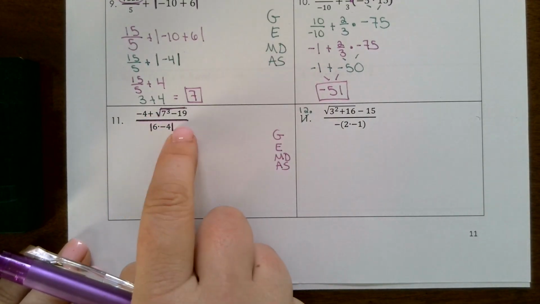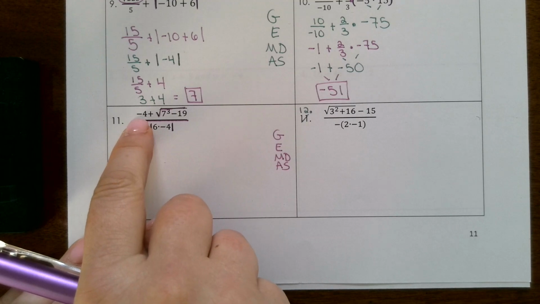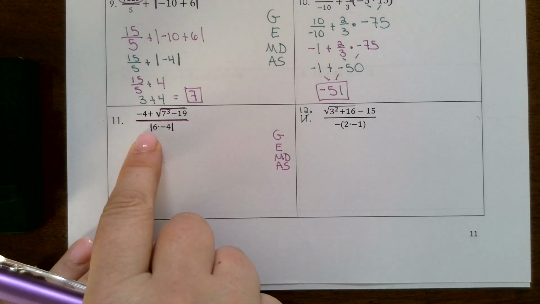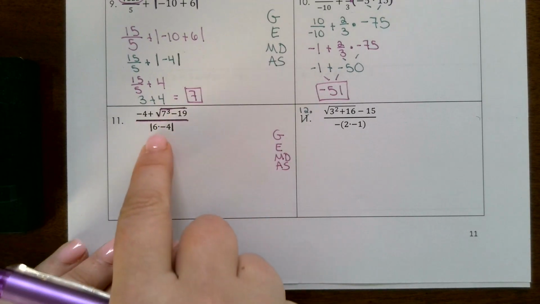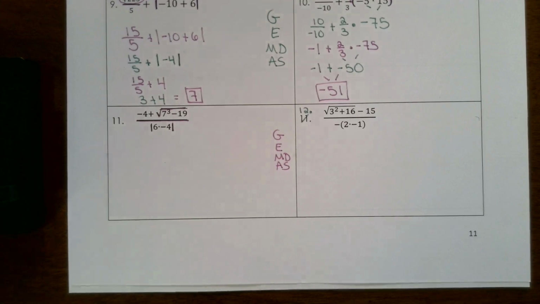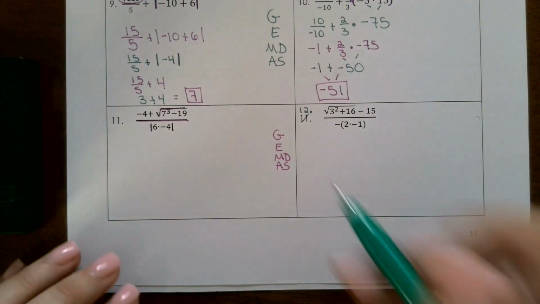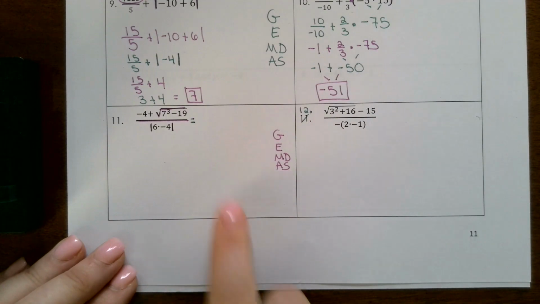When you see a long fraction bar like this, you need to separate or treat the numerator and the denominator separately until you have one number in the numerator and one number in the denominator. So I'm going to treat each one as its own separate piece. Let's take our first step in our denominator.